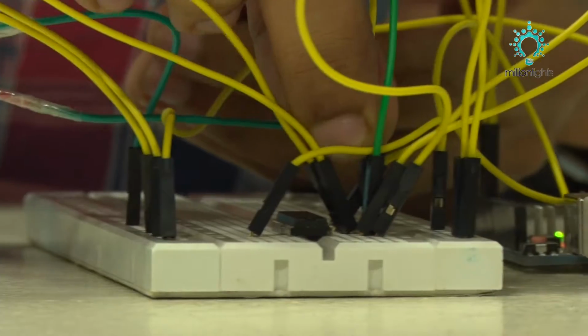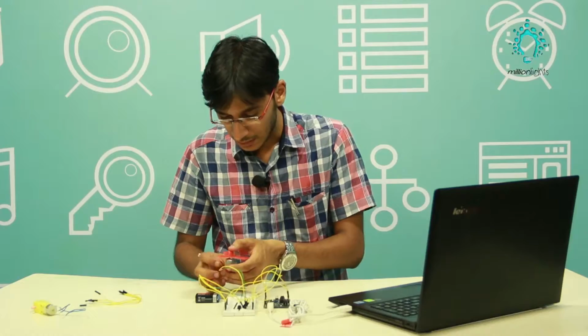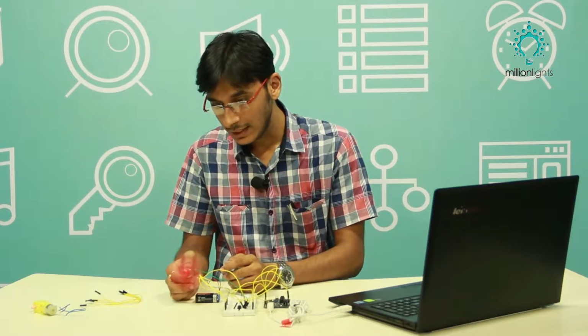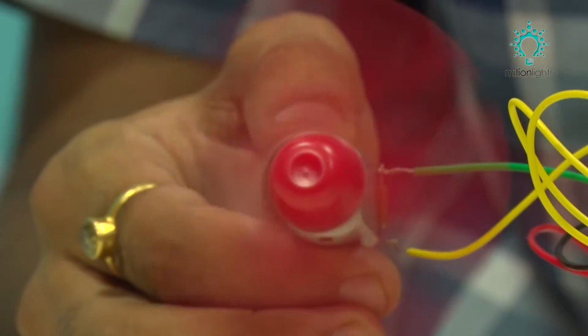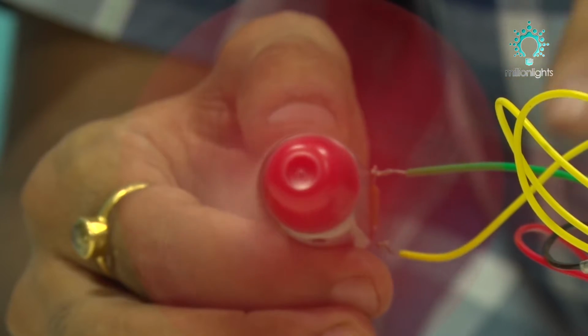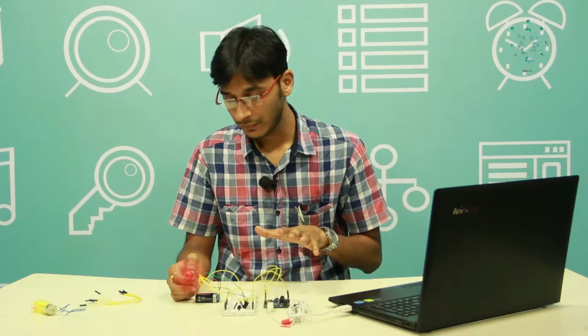Okay, first we'll hold it steady. Okay, so you can see that it is rotating at a very high speed. Stop, clockwise, anti-clockwise. So this is happening at very high speed.